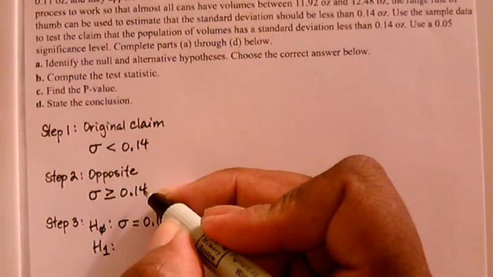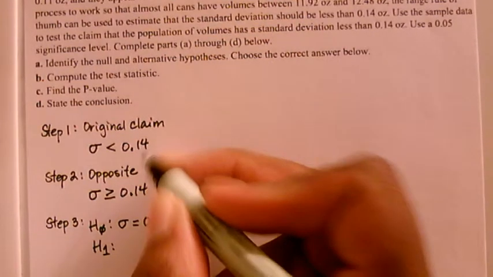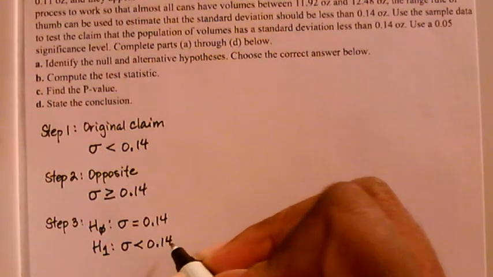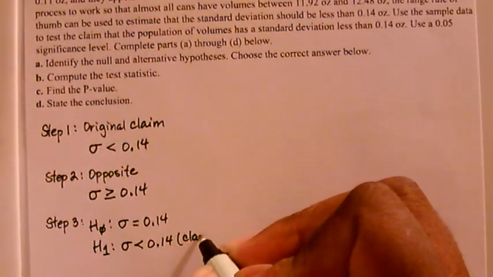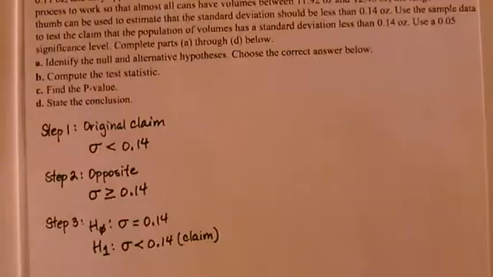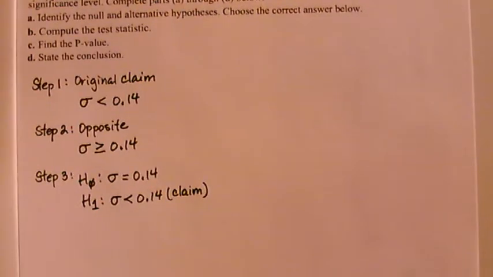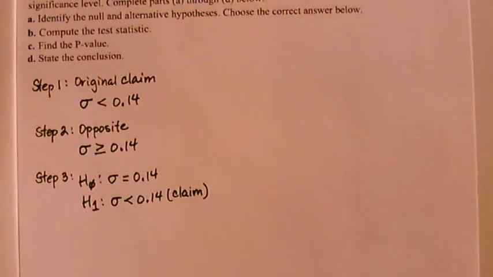It never has equality, so it will have to be the original claim, where sigma is less than 0.14. Now I'm putting the word claim right beside it because that's the claim. So here your claim is the alternative hypothesis. And step number 3 answers part A, identifying the null and alternative hypothesis.